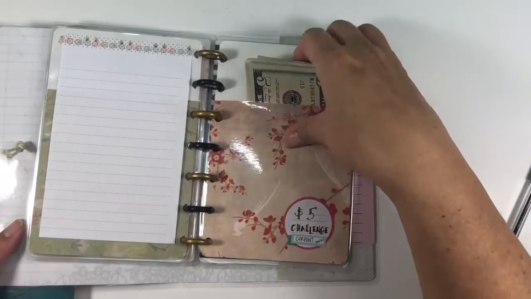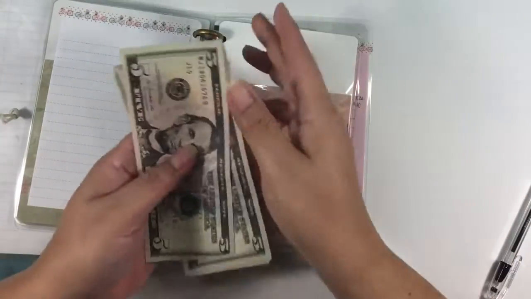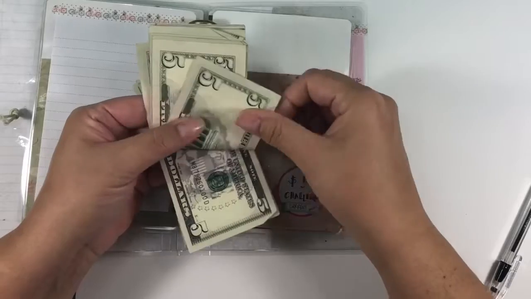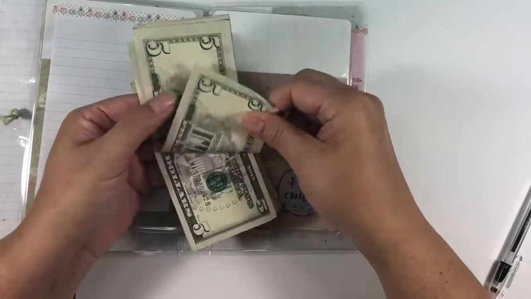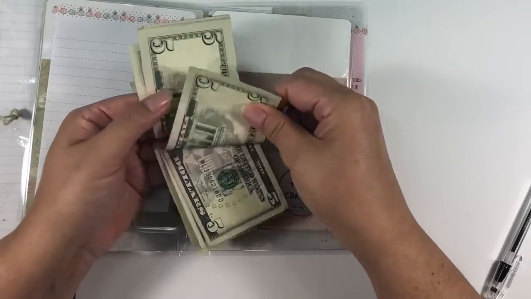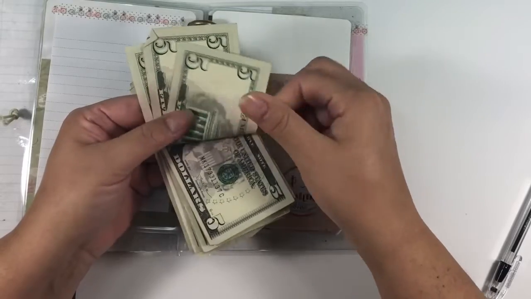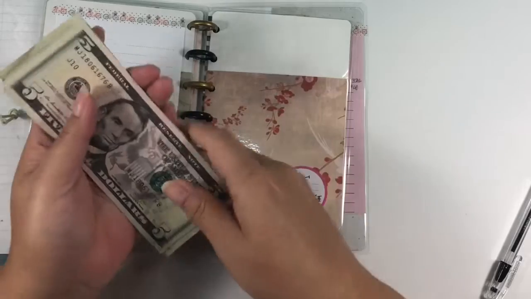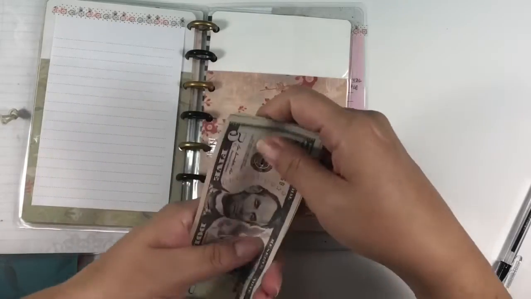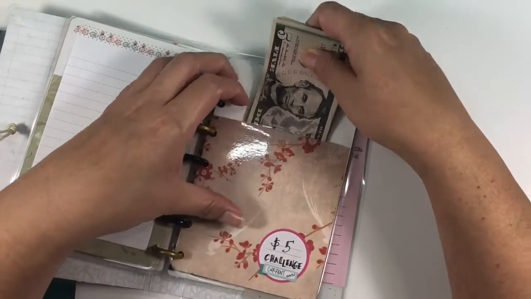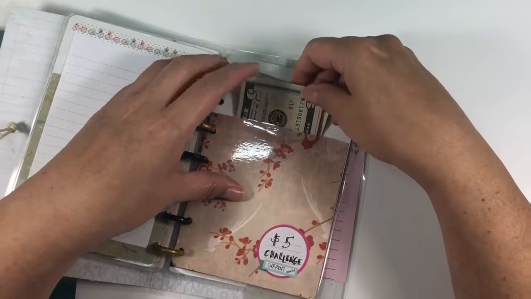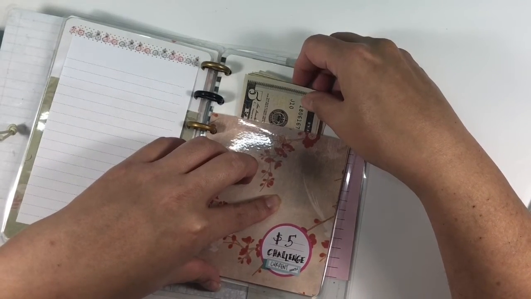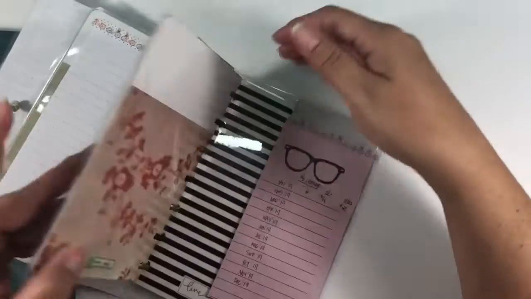So this is the current month. So let's see how much we have here. So 5, 10, 15, 20, 25, 30, 35, 40, 45, 50, 55, 60, 65, 70, 75, 80, 85, and 90. So yeah, that was a little bit more than what we had listed in the front. So that's $90 for February as of today, which is the 24th.